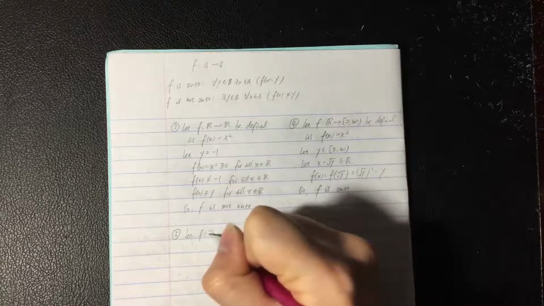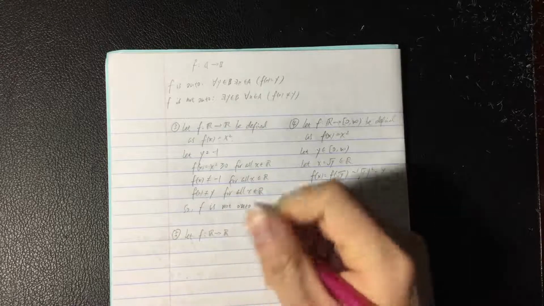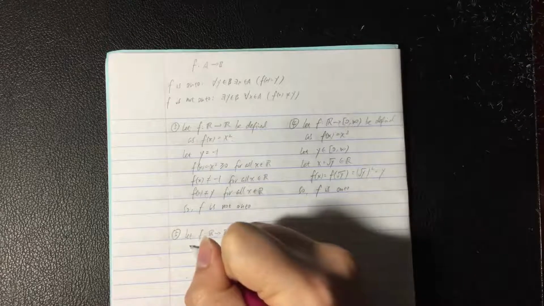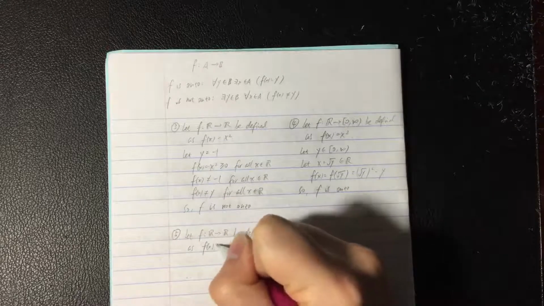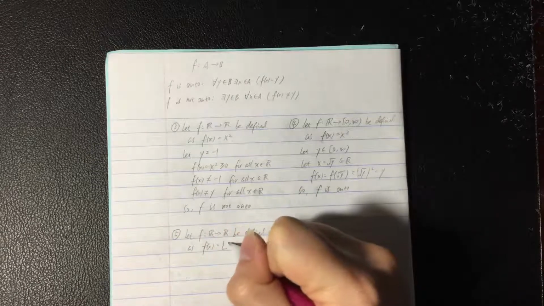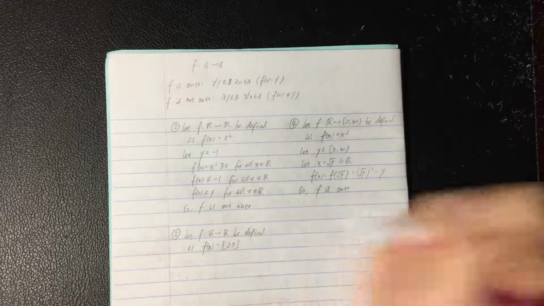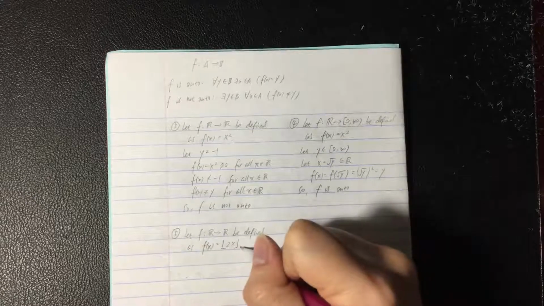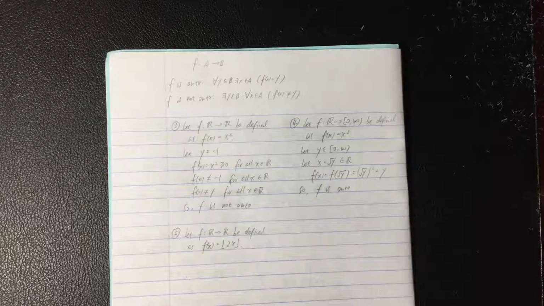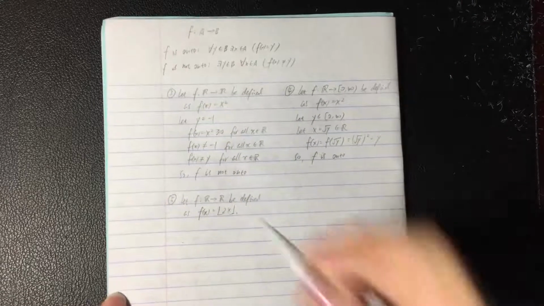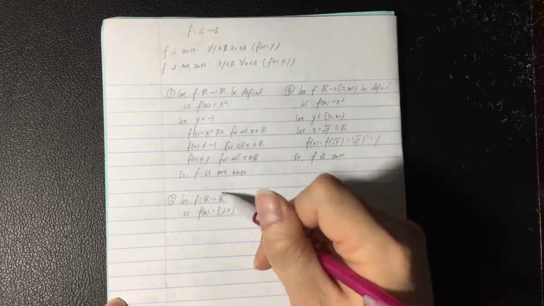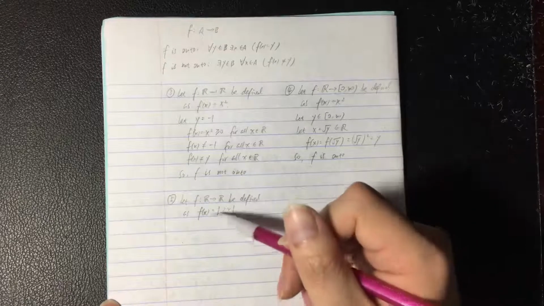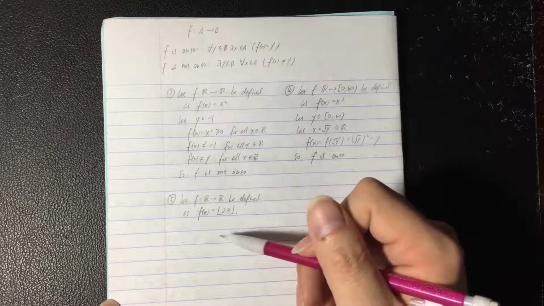Let f from real number to real number be defined as f of x equal to the floor function of 2x. Is this function an onto function? Let's compare the range and the codomain. The codomain is the set of all real numbers. How about the range? Range represents a set of all possible outcomes.